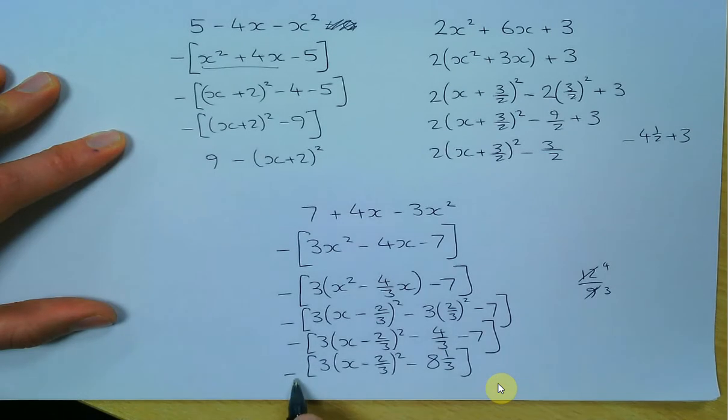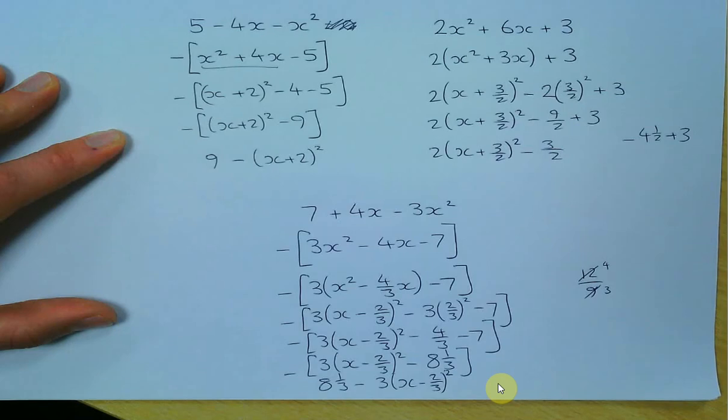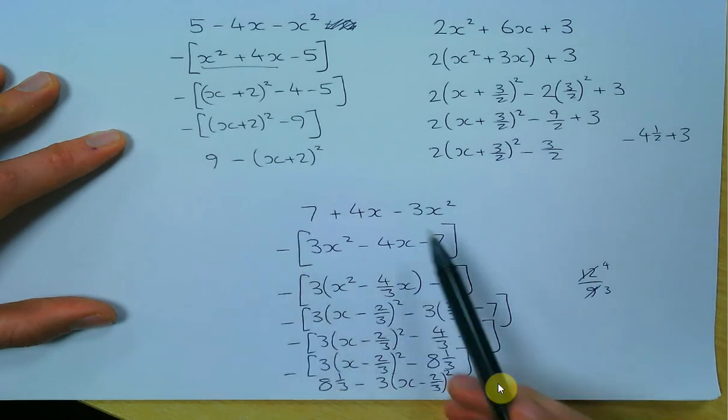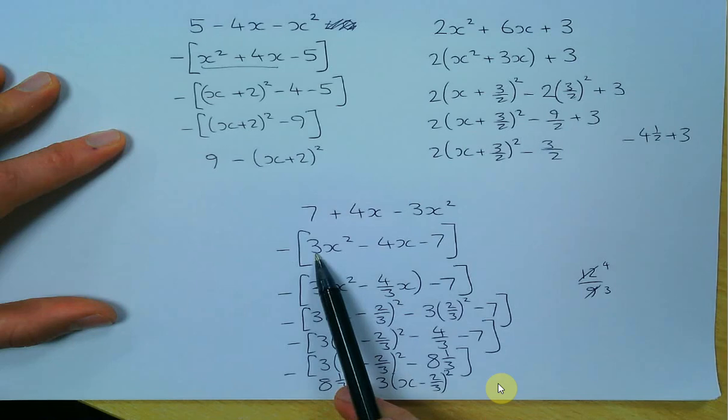Okay, all that's left to do now is times through out by minus 1. So we're going to get 8 1/3 minus 3 lots of x minus 2/3 all squared. So if a negative, take it out. If it's not a 1, factorize for it. And then just basically repeat what you did before. And that's it. Hope it makes sense, guys.